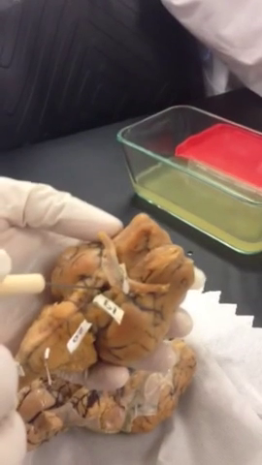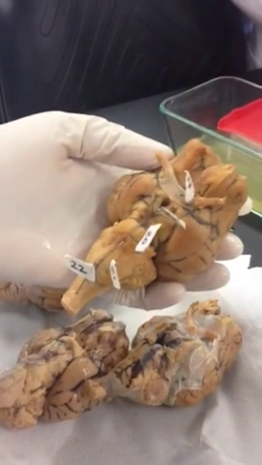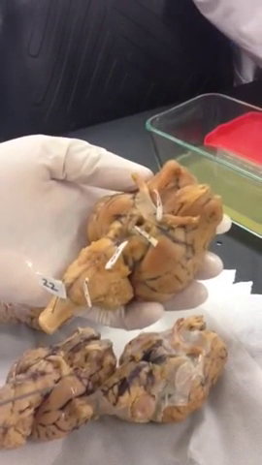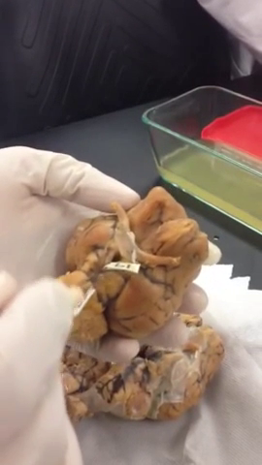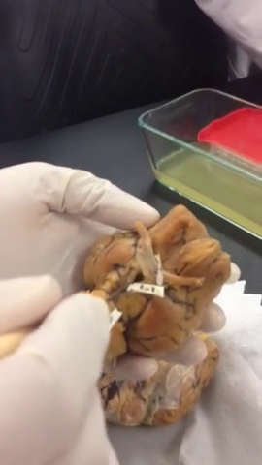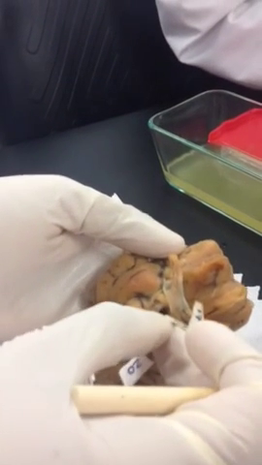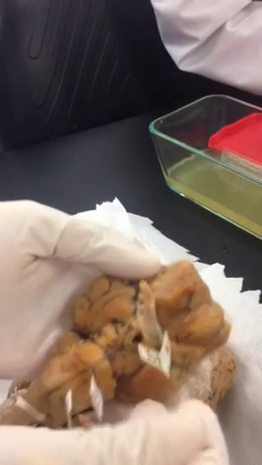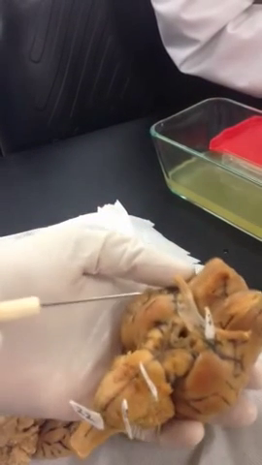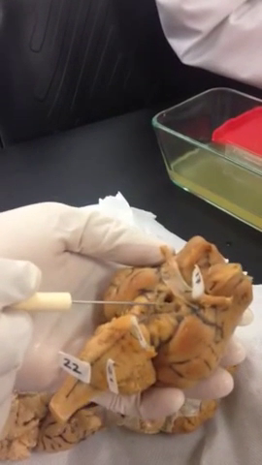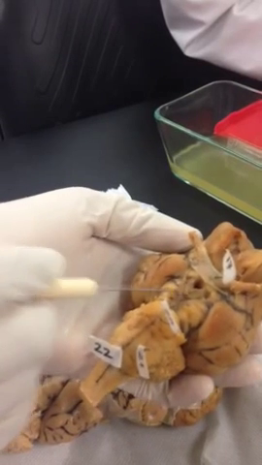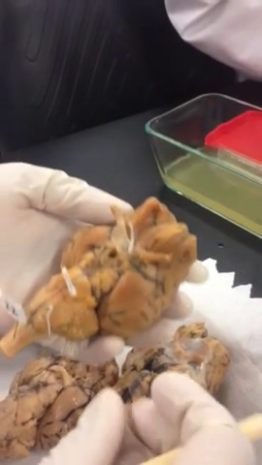Then you can see the hole here that represents the infundibulum, the stalk of the pituitary gland that connects the pituitary gland to the brain. And right below the infundibulum, if I can remove this pin, I'm going to remove this too. See, you can see this little round area right below the hole. That's your mammillary body.